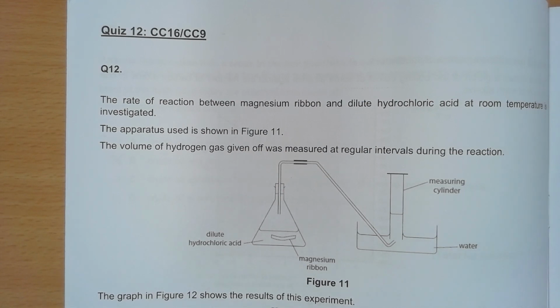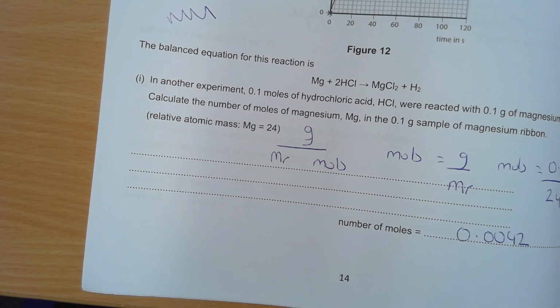Right, in this video I'm going to run through the questions here for quiz 12. We've got some questions here from CC9, some moles tables, and we've also got some of the stuff that we have been doing this year on alkanes and alkenes. First question is a calculation question.